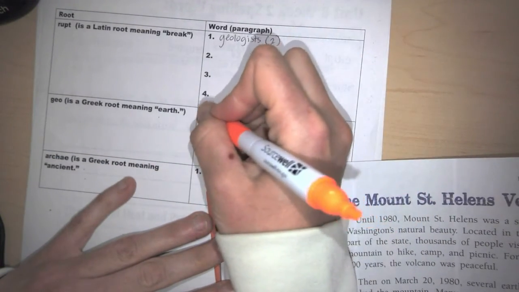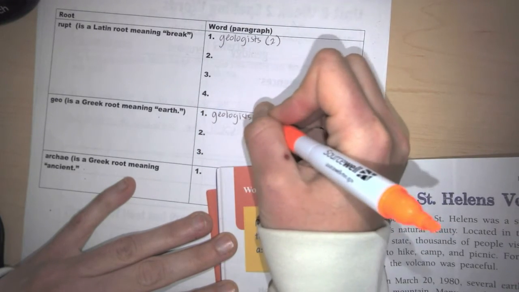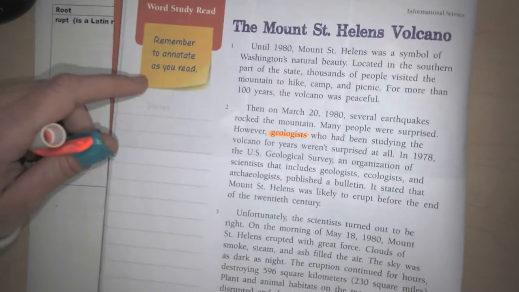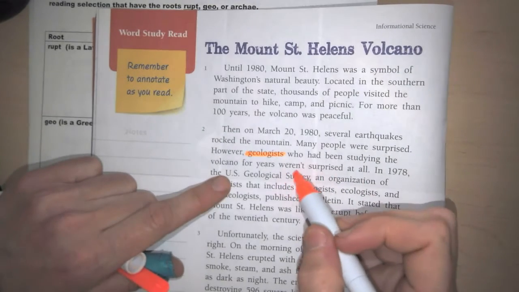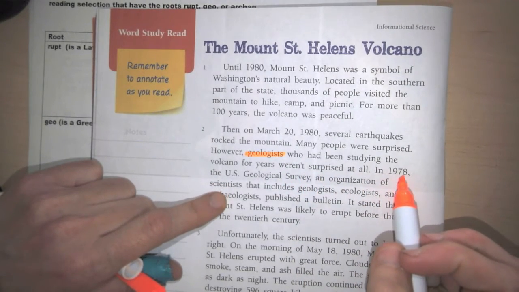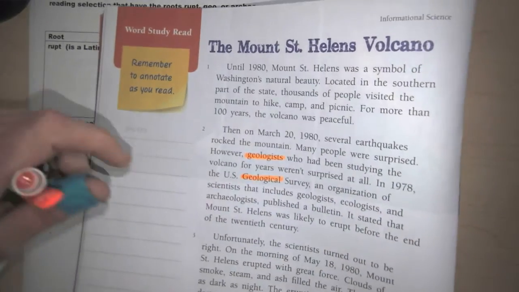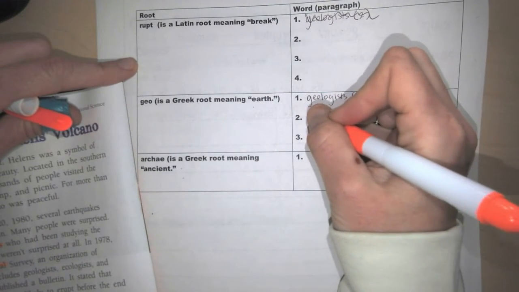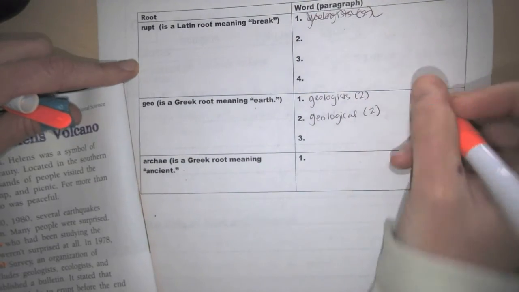So paragraph 2. Whoopsie, whoopsie. That should be rupt. However, geologists who have been studying the volcano for years weren't surprised at all. In 1978, the U.S. Geological Survey. So now I have geological, geo again, so I'm going to say geological. And that was also in paragraph 2.